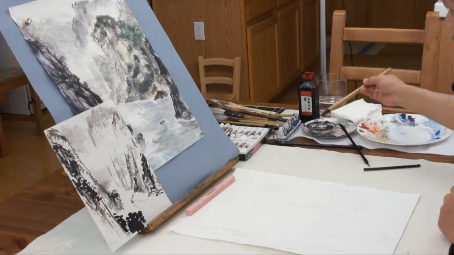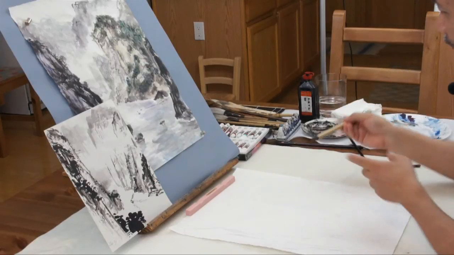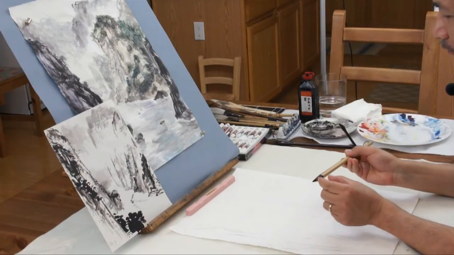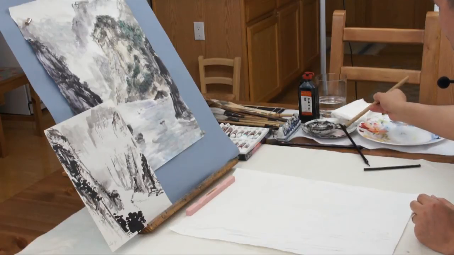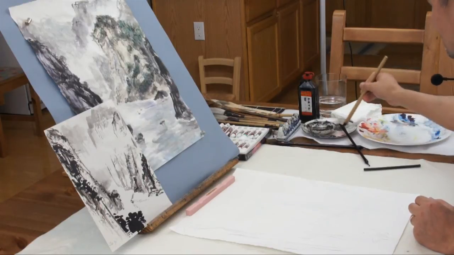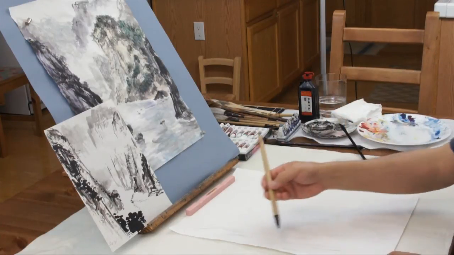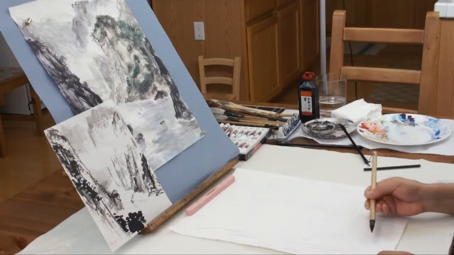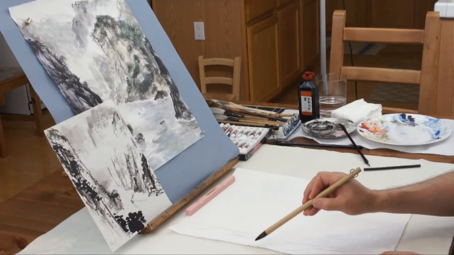You don't need to load the brush in full. Just about half with a dark gray, mixed with the water in the brush, and then pure ink to the front to do the foregrounds. Usually start from there. This is how I do it.